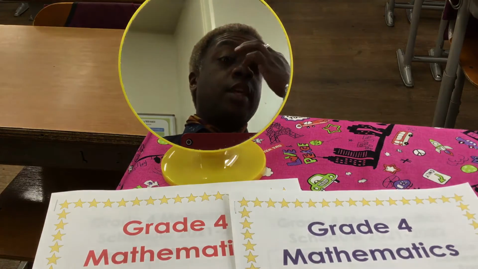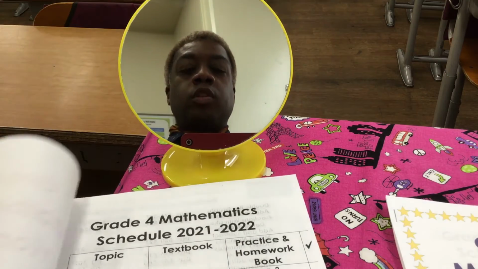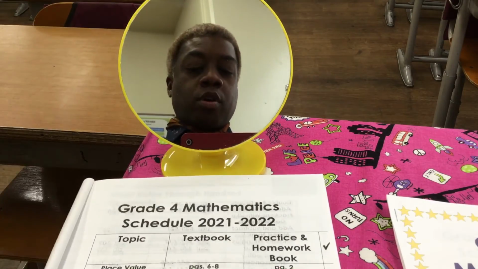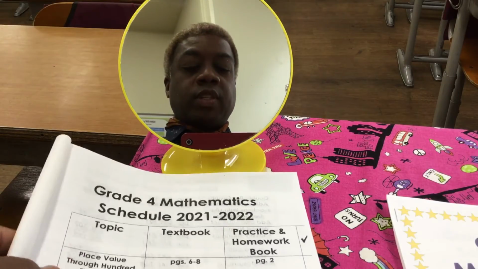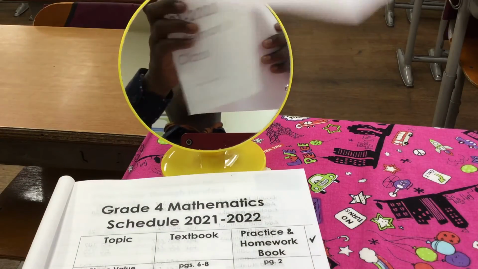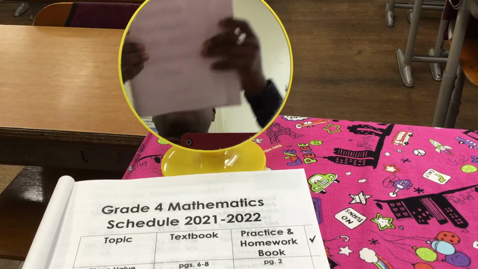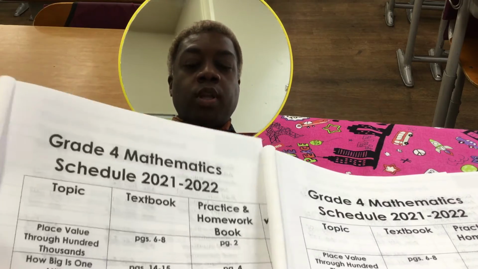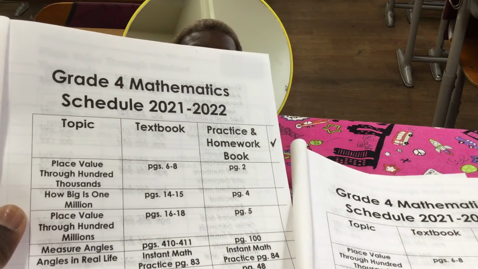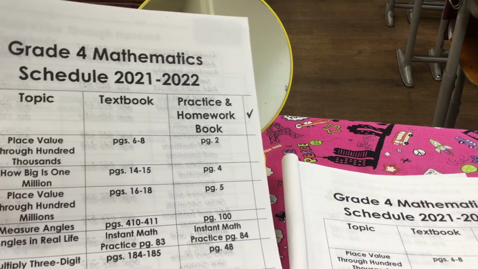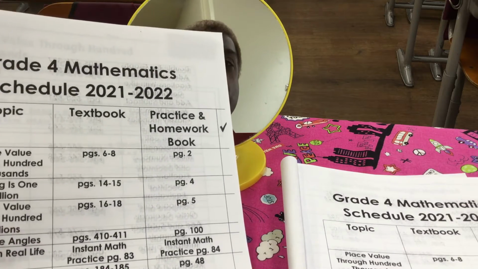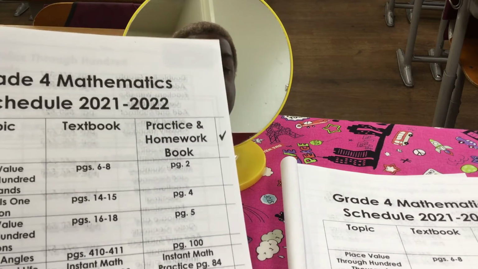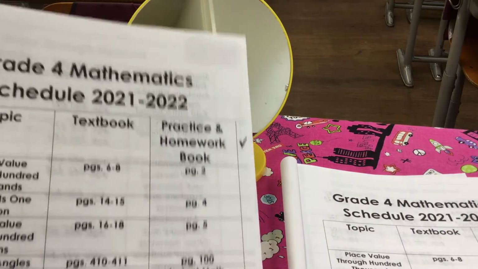Now, the reason that we made these, it's because it keeps it nice and easy, and they're set up the same way. So each workbook on the first page has a copy of the schedule, okay? The homework book is set up the same way. There we go. Has a copy of the schedule. It tells you what topic we are studying. It tells you what page it's on in the textbook, and then it tells you what page it is on in the practice and homework books. And then after you complete it, you just put a check mark, okay?